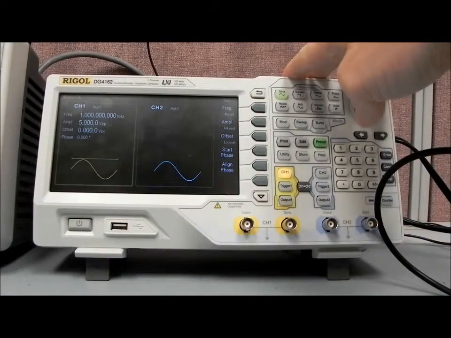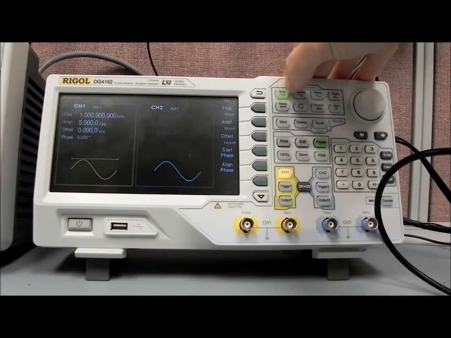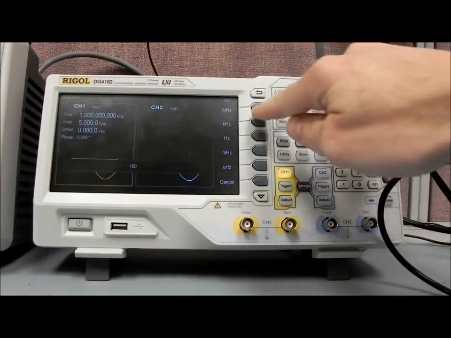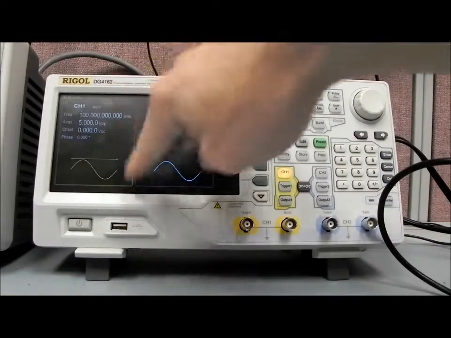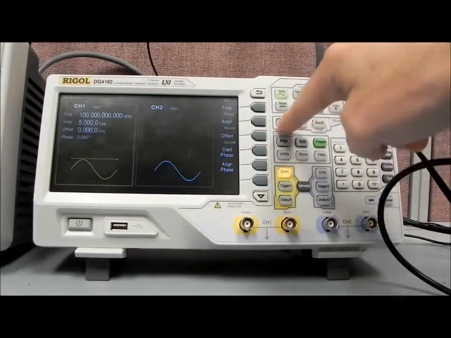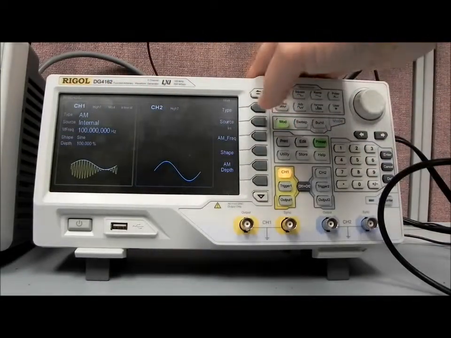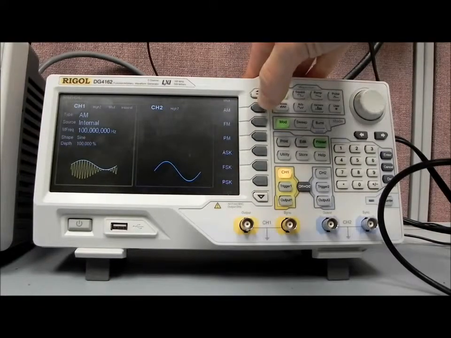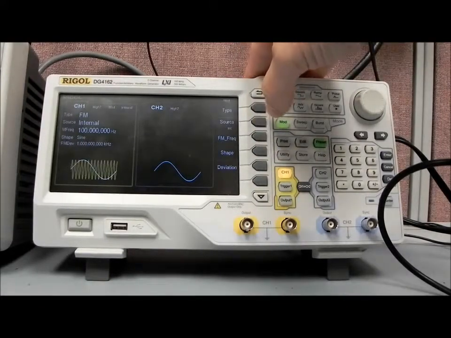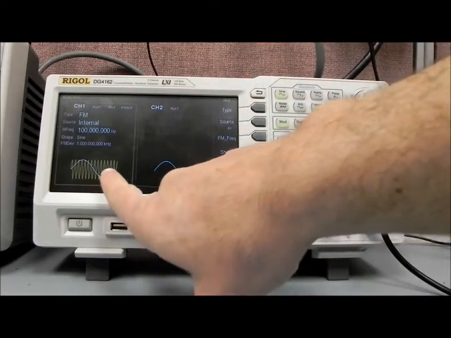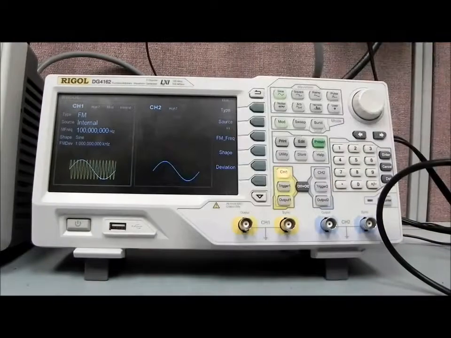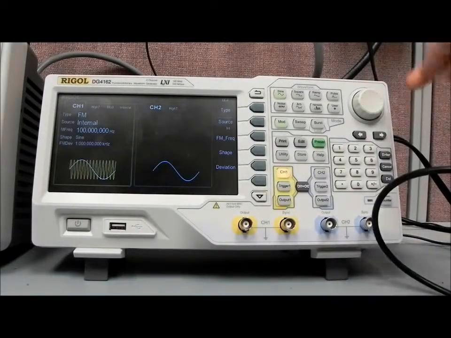We're going to do an FM modulation. So the carrier is going to be a sine wave, and let's make it 100 megahertz. So that's going to be our carrier. Now we're going to enable modulation. And with the DG4000 series, we have a number of modulation styles that we can work with. I'm going to select type, FM modulation, and as you may recall from FM modulation or radio transmission, the frequency is going to modulate by the audio input that we have.